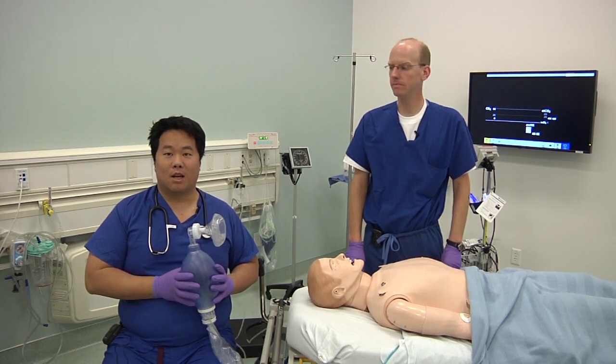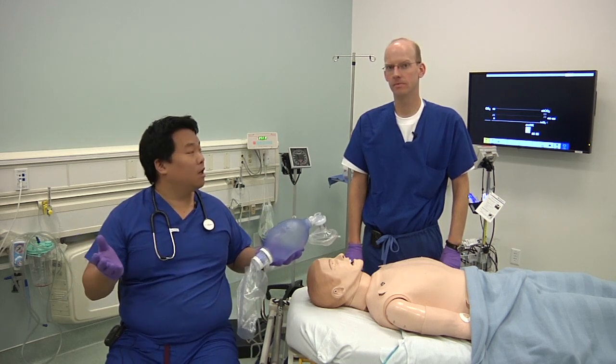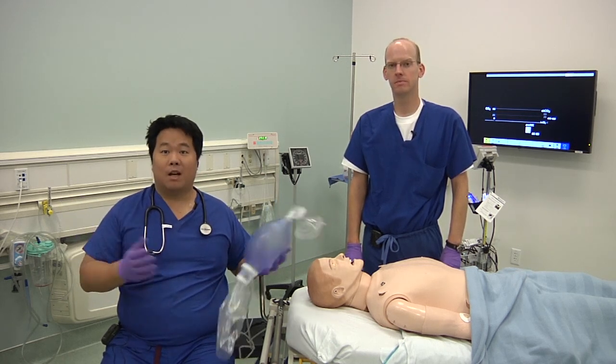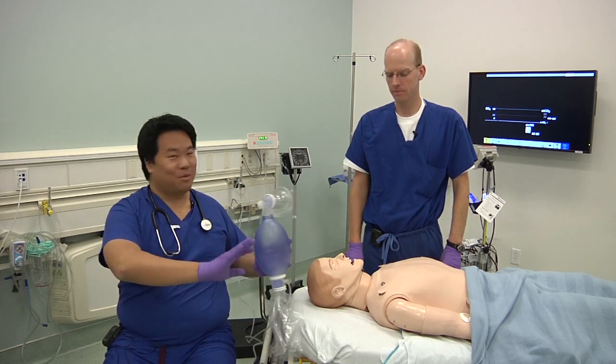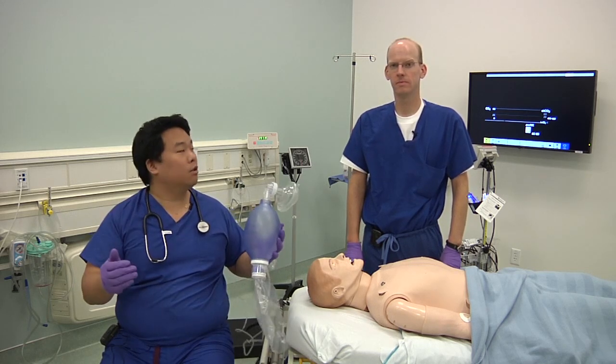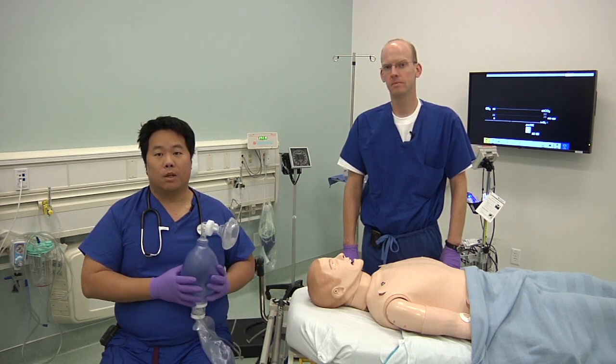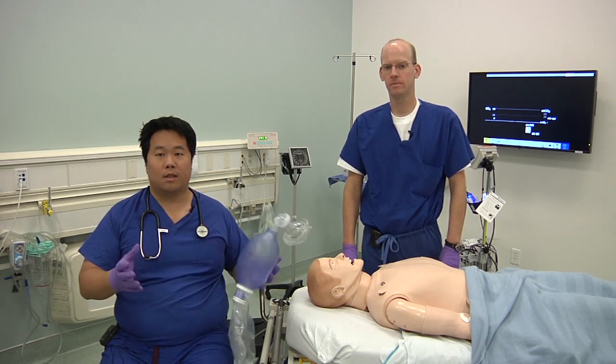We're just practicing airway management techniques during a crisis. So one of the things that we thought we'd show you first is the correct way to manage an airway when you have time and it's not a crisis. This is not the way to do it. And then after that, we can compare and contrast how airway management differs when you're in a crisis and you're doing chest compressions.